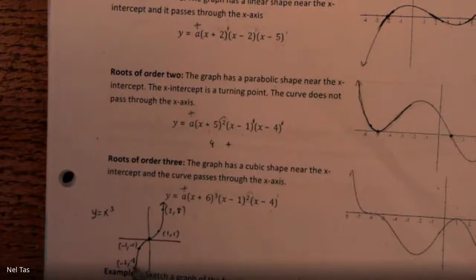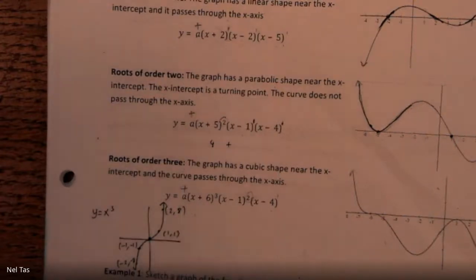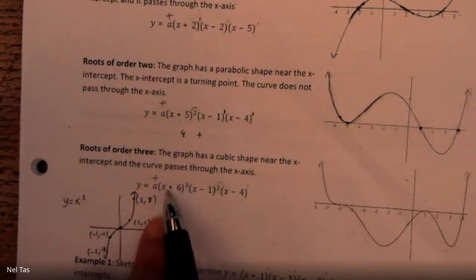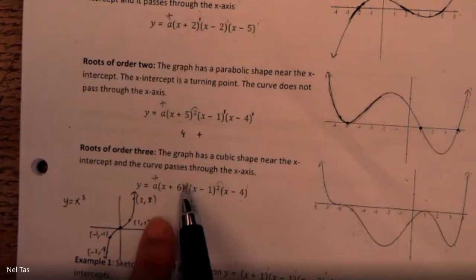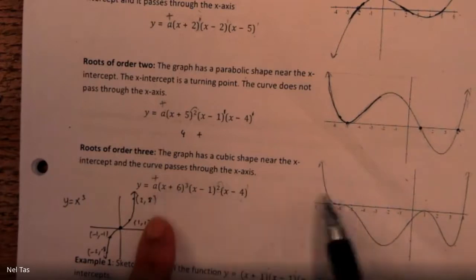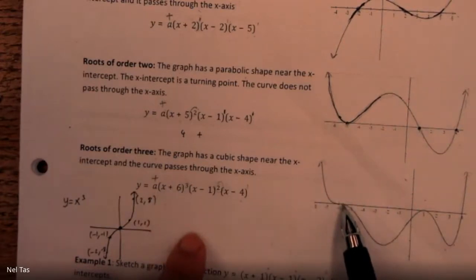So as you see, I see an upside down parabola here, and this is the regular open up parabola, this piece. So this is called cubic behavior. It means when you have a factor with exponent of 3, then the graph around that x-intercept will behave like this, okay?